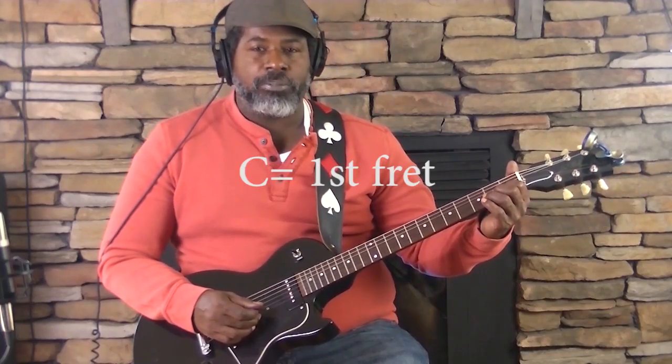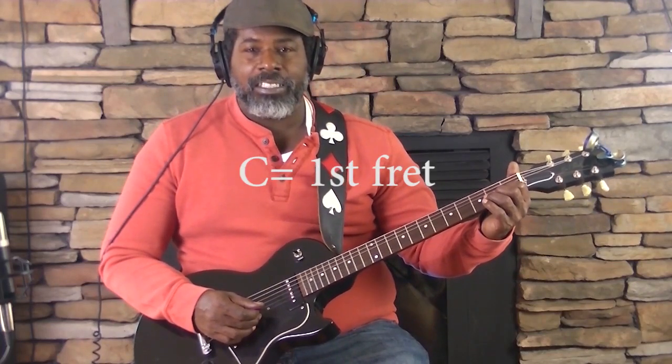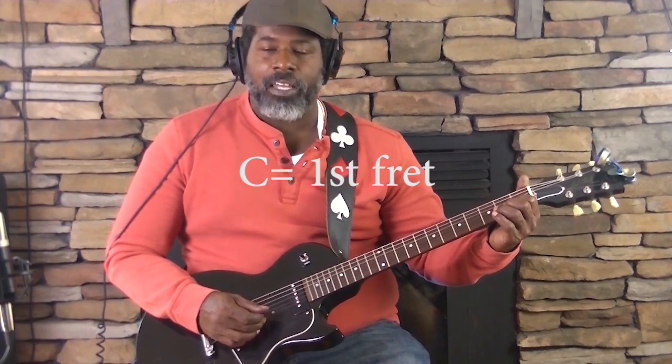So the open B is our first note. Our second note is the C note located at the first fret. I want you to play this note with your index finger. Find that note at the first fret, play the note with your index finger, and say the name of the note, C. Then put down on your paper, C equals first fret.